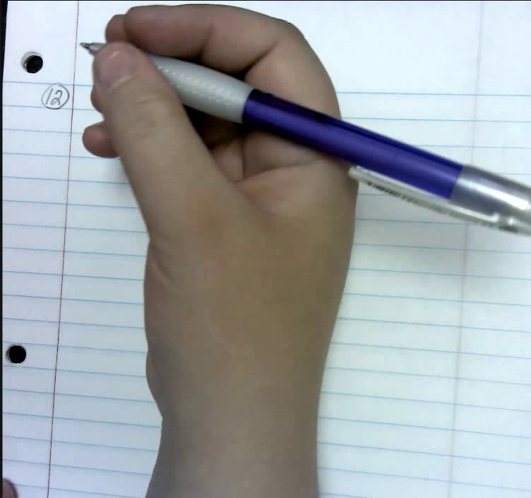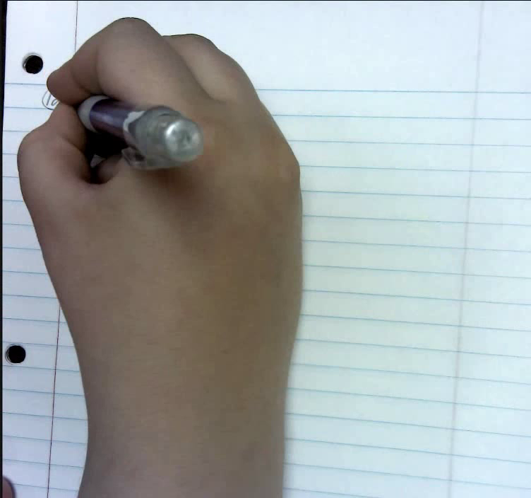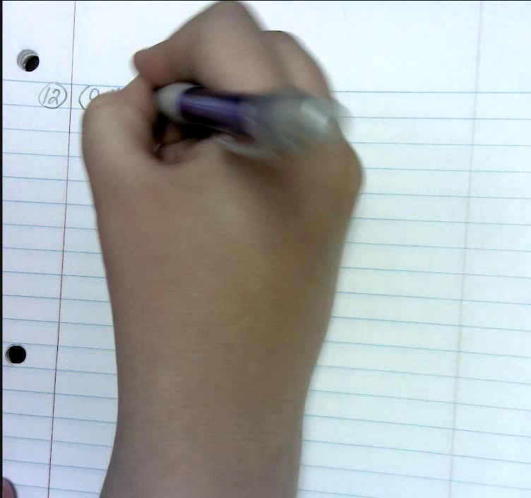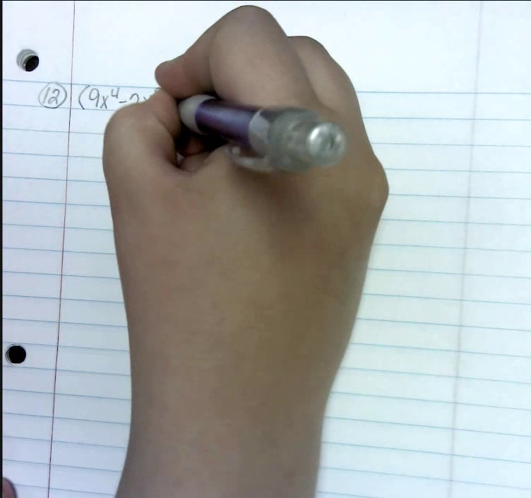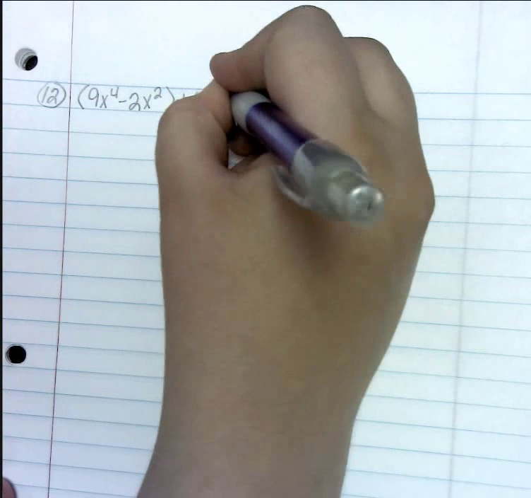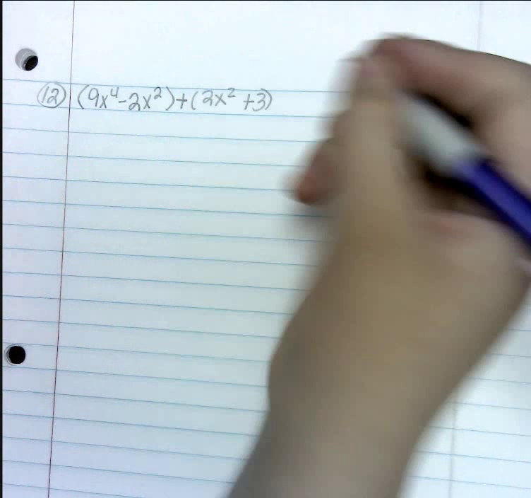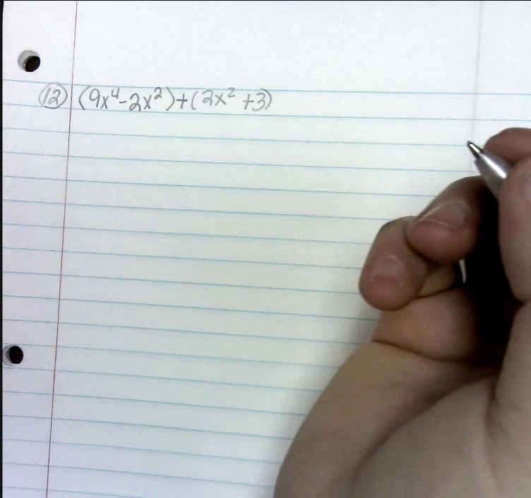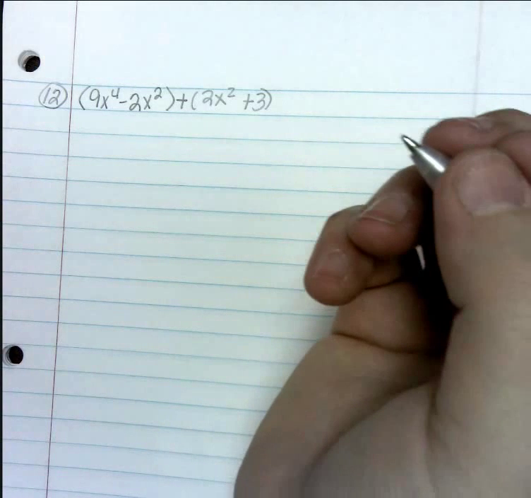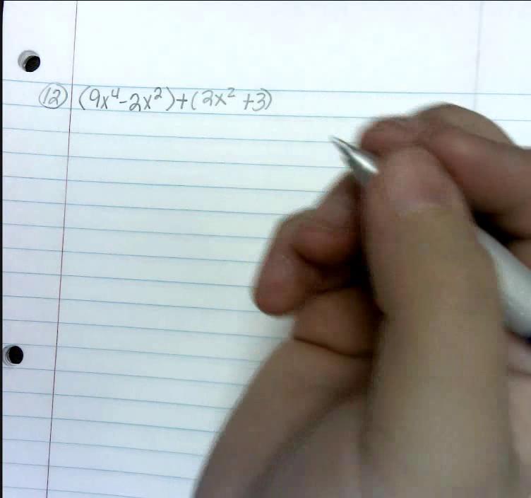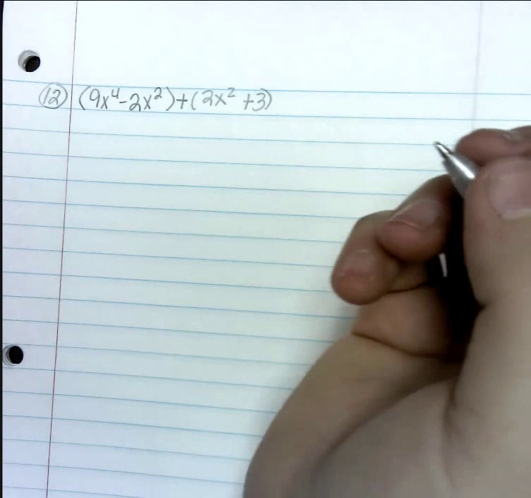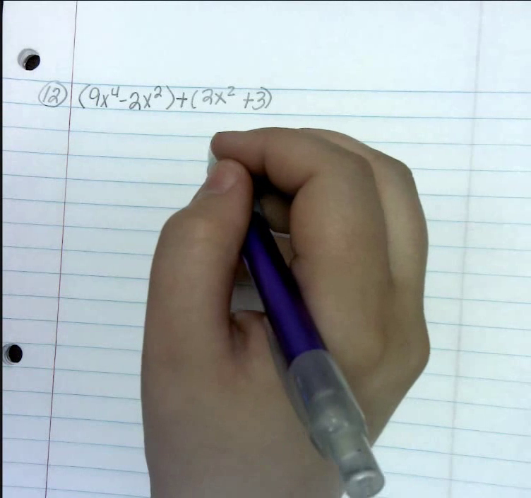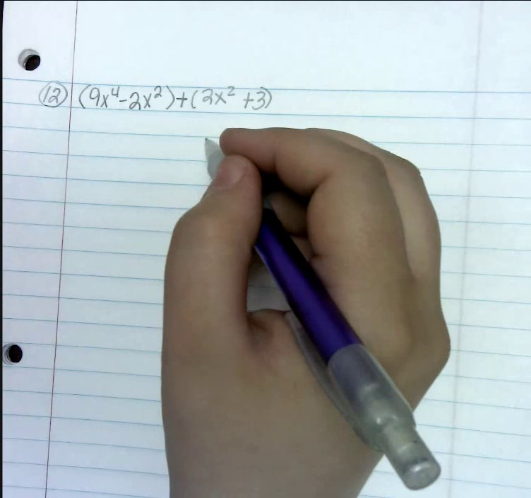Number 12 looks a little bit different than what we're used to. We have 9x to the 4th minus 2x squared, plus 2x squared plus 3. Well, if you notice in all of the other problems we've done previously, they gave us that word and in between the two expressions. And we had to put it in this parentheses form. So you could say that they actually have done us a favor and done the first step for us.